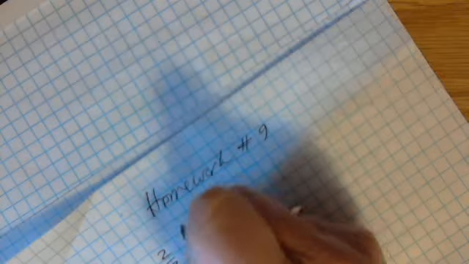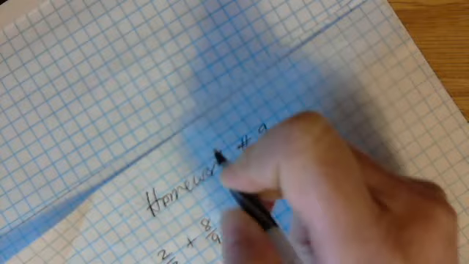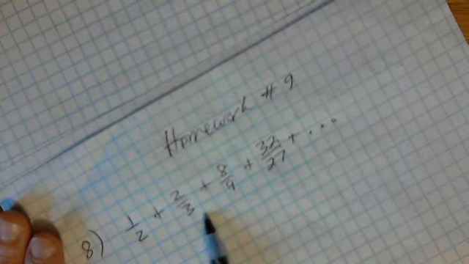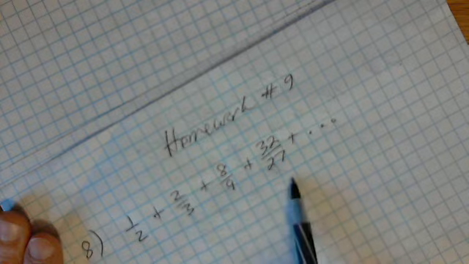We have another geometric series this time, and it goes 1/2 plus 2/3 plus 8/9 plus 32/27 plus ... on into infinity. And you're being asked to find the sum of the first 12 terms. Now they don't show all 12 terms, and I don't feel like figuring out what they are, but you can see what the pattern is here, can't you? What are we doing to get from one value to the next?